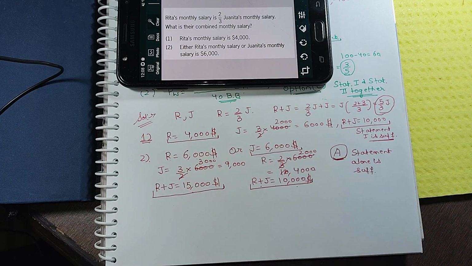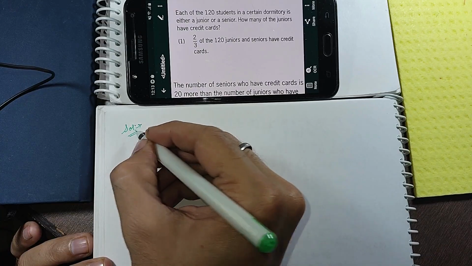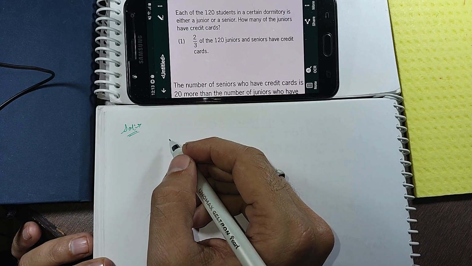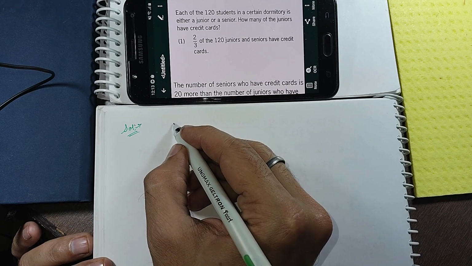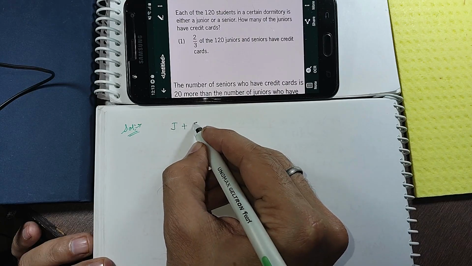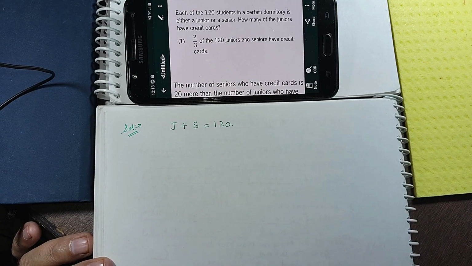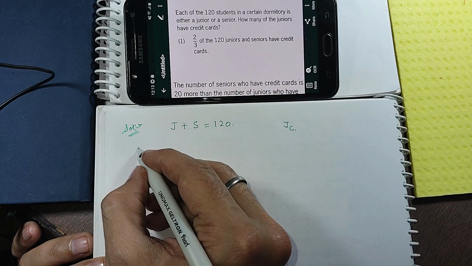Each of the 120 students in a certain dormitory is either a junior or a senior. How many of the juniors have credit cards? From the stem, let us suppose the number of juniors be J and the number of seniors be S. So we have been given that J plus S is equal to 120. Now we need to find how many juniors have credit cards. This is the only information from the stem.